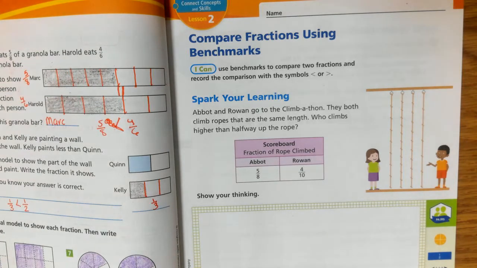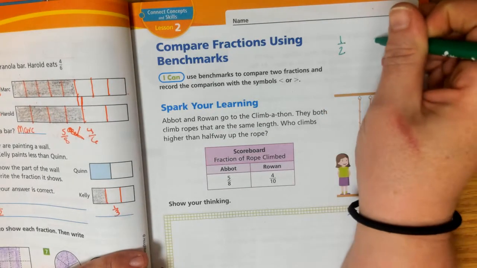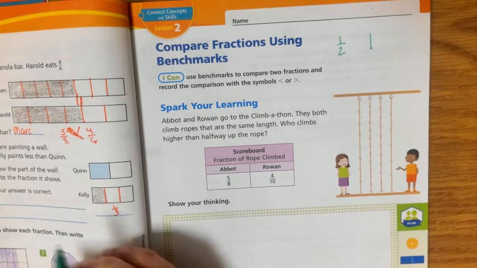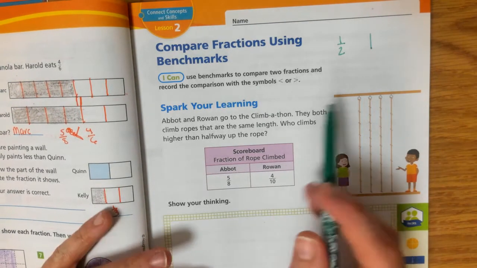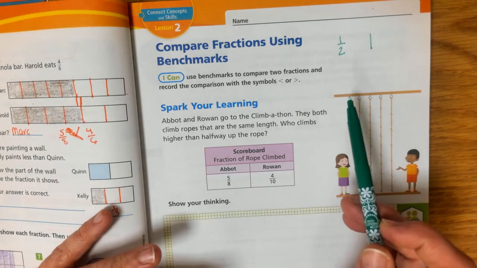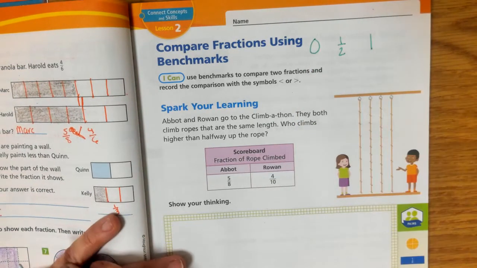All right, so we're going to be on Module 11, Lesson 2. We're going to be comparing fractions again, but we're going to use some benchmark fractions. When I talk about benchmark fractions, I'm usually talking about halves and whole. So 1/2 and 1 whole. That's what I'm usually talking about. Are you less than a half or greater than a half? Are you closer to 0 or are you closer to 1?